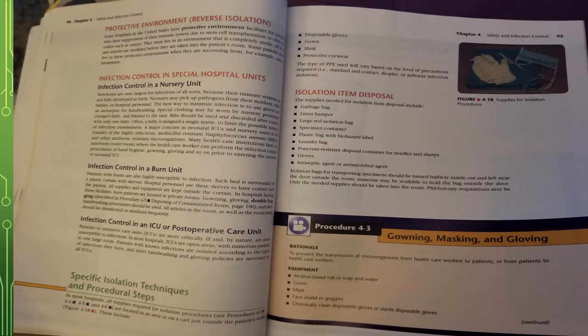Infection control in an ICU or post-operative care unit. Patients in intensive care units, or ICUs, are more critically ill and by nature are more susceptible to infections. In most hospitals, ICUs are open areas with numerous patients in one large room. Patients with known infections are isolated according to the types of infections they have, and strict hand washing and gloving policies are necessary in all ICUs.